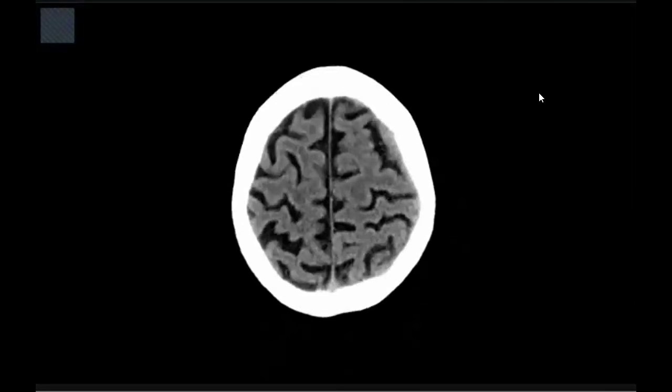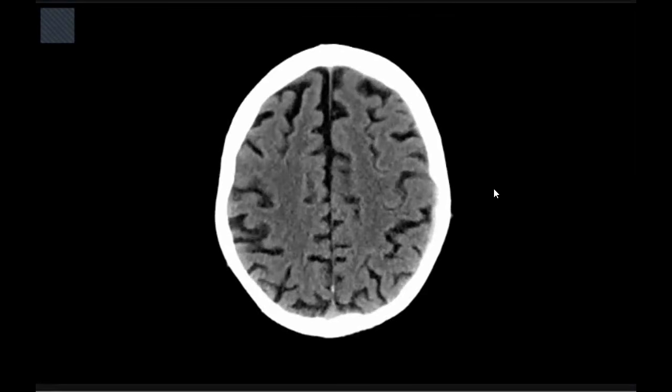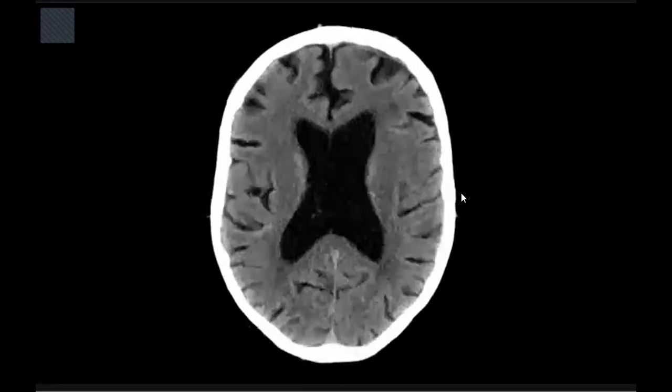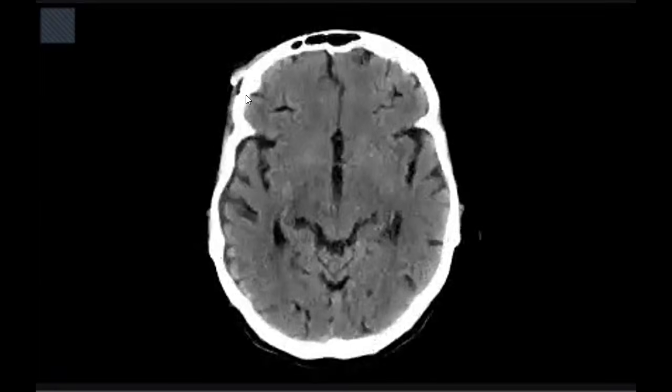This patient is presenting with trauma, so I am searching for any hemorrhage. As you told, there is a small left-sided hyperdense subdural collection, and here a subgaleal hematoma, foreign body likely here.